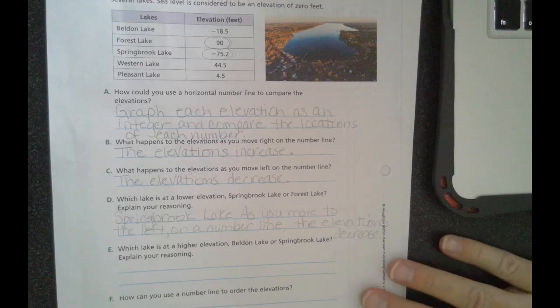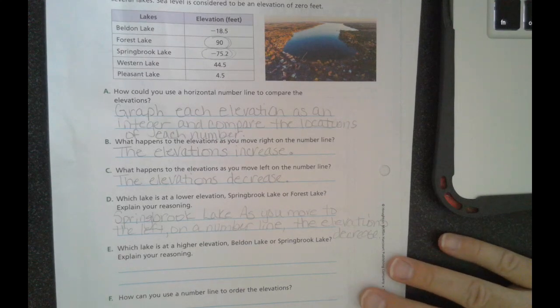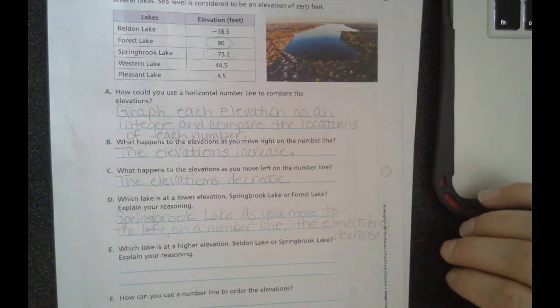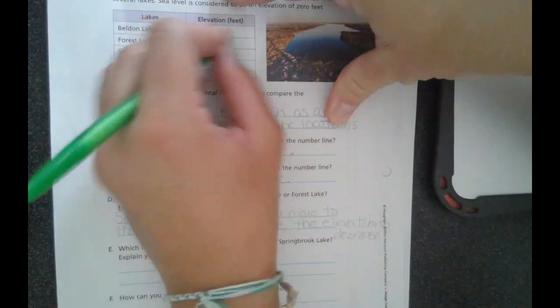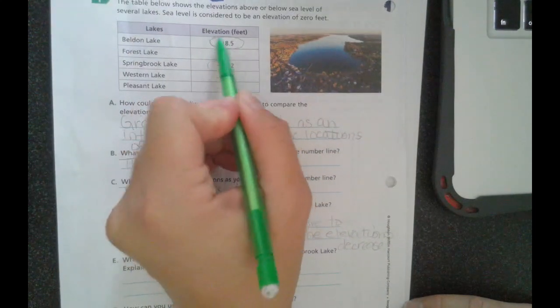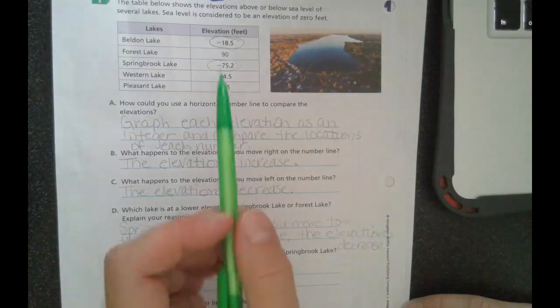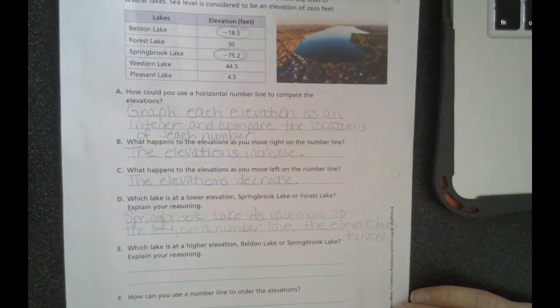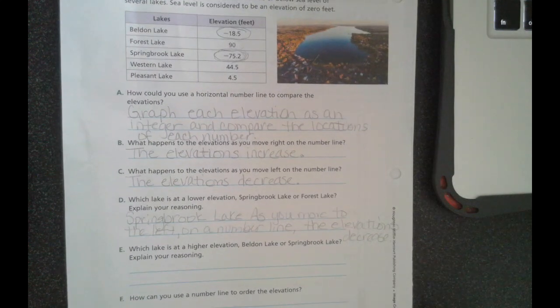Question E, it's asking us which lake is at a higher elevation, Belden Lake or Springbrook Lake? Explain your reasoning. So Belden Lake is at negative 18.5 feet, and Springbrook Lake is at negative 75.2 feet. Pause the video and write your answer in the blank. Which lake do you think is at a higher elevation, and explain your reasoning?